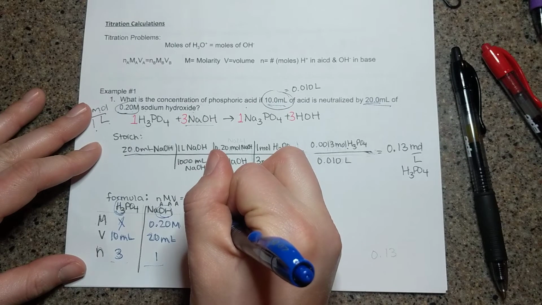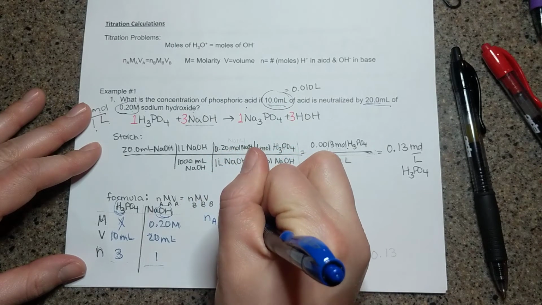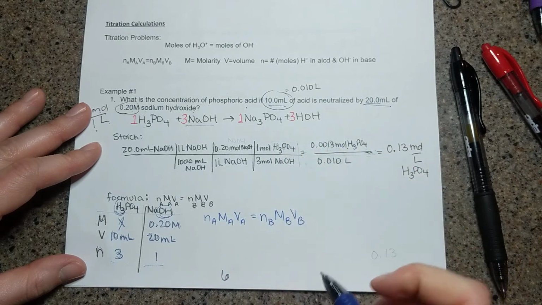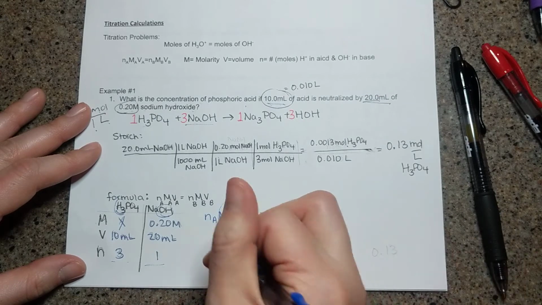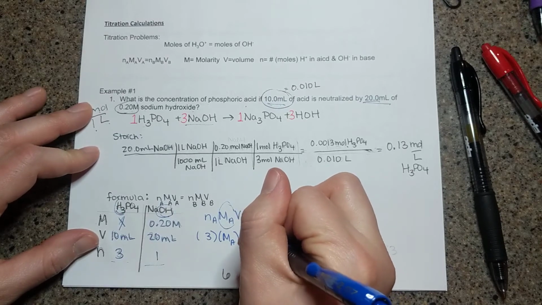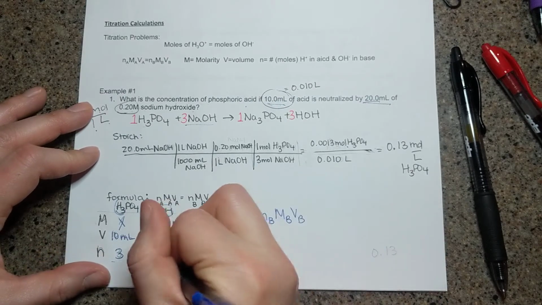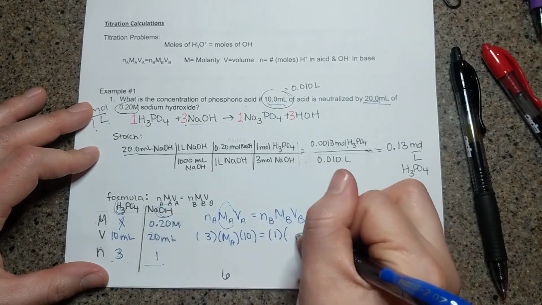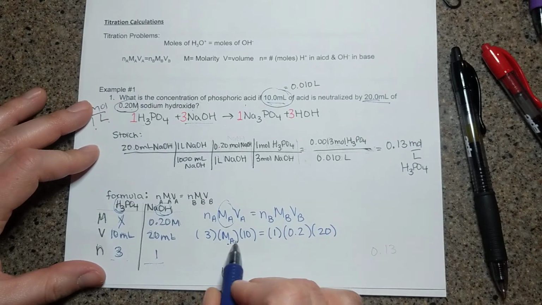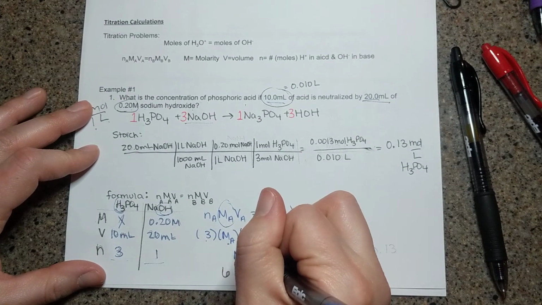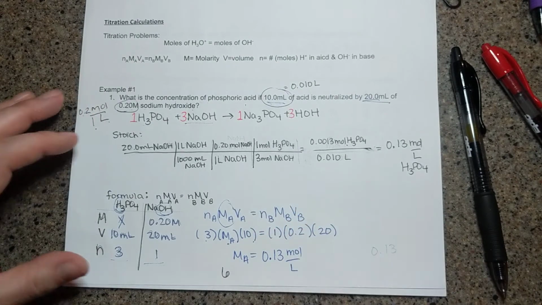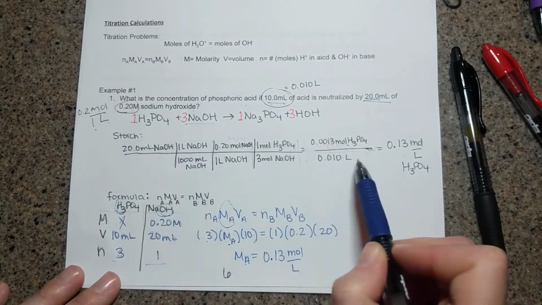So I set up my formula, NaMaVa equals NbMbVb. I'm looking for the concentration of my acid, so I plug in 3 times my molarity times my volume of 10 equals 1 times 0.2 times 20. So I want M, so I divide both sides by 3 and 10. So the molarity of my acid comes out to be 0.13 moles per liter, which is the same thing I got using my stoichiometry above.